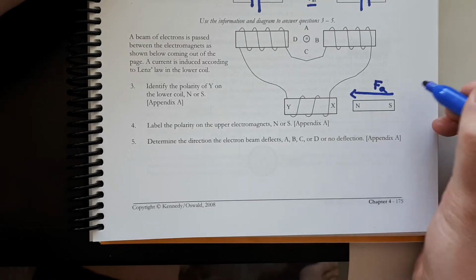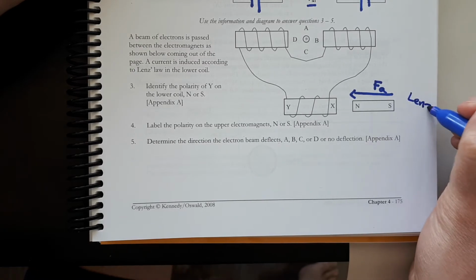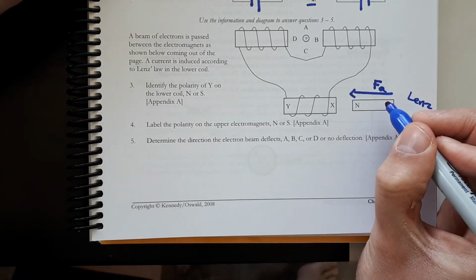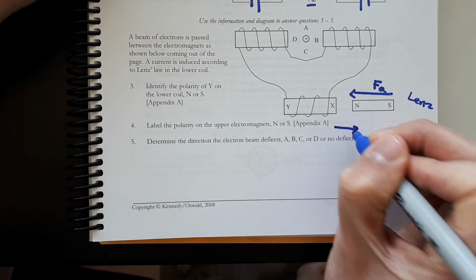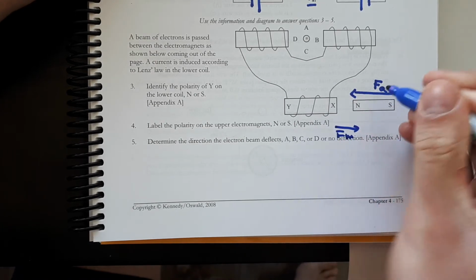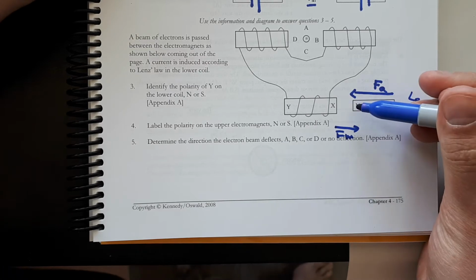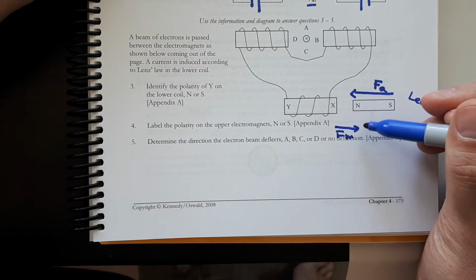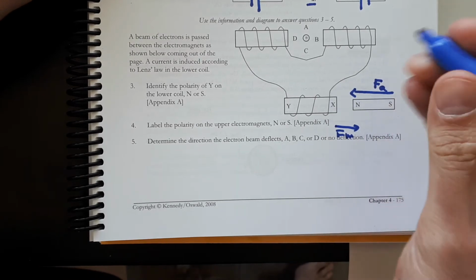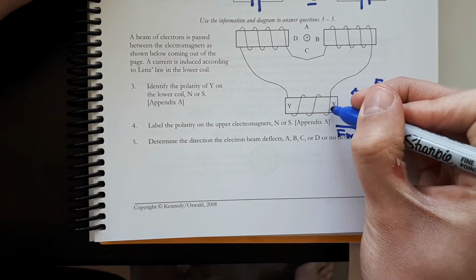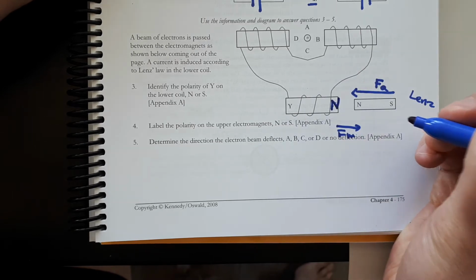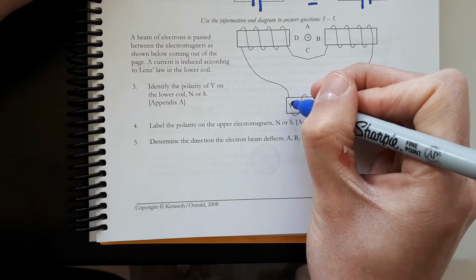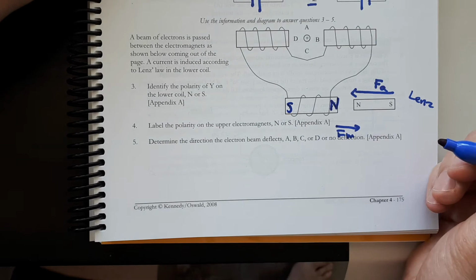Now the big idea for Lenz's law, so we start with Lenz's law down here. The big idea is that Fm opposes Fa. So if my applied force is moving this magnet in, I need a magnetic force that opposes that. So if Fa is moving in, that means that this needs to be a north pole because that will repel it, which makes that the south pole.